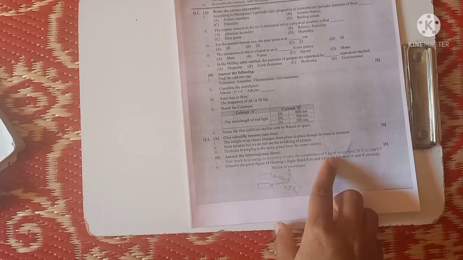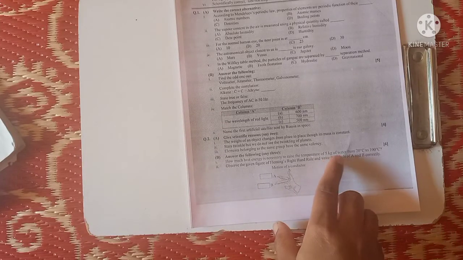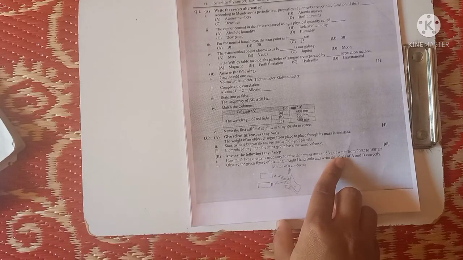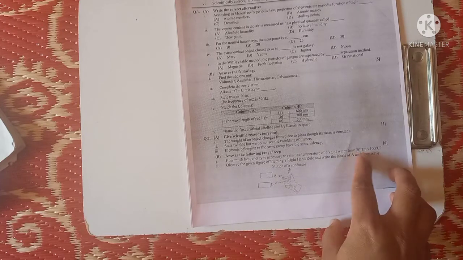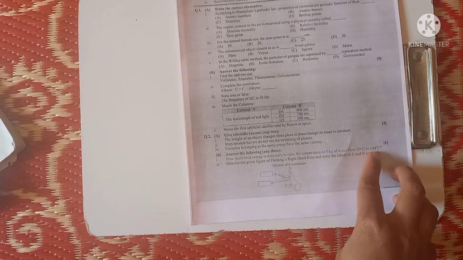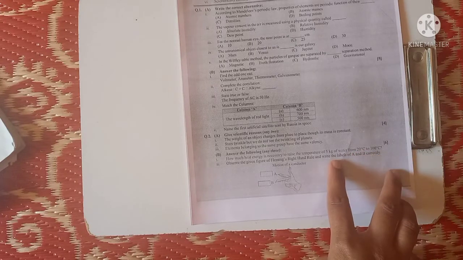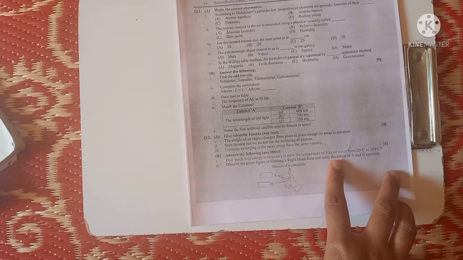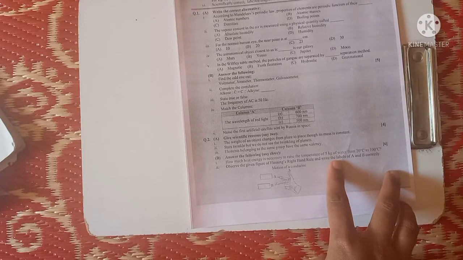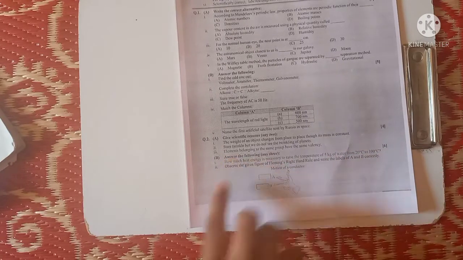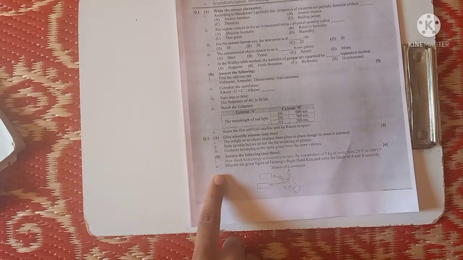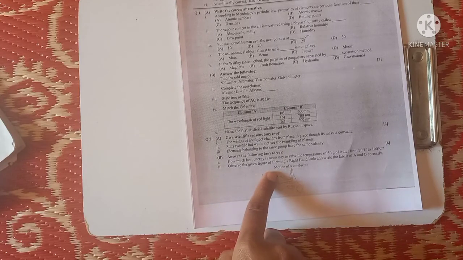Okay, m is the mass of the water, c is the specific heat of water, that is 1 kilocalorie per kg degree Celsius, and delta T means change in temperature, that is 100 minus 20, it is 80 degrees Celsius. And according to the formula, heat energy is equal to mc delta T. We can solve this question. And then the second question: observe the given figure.